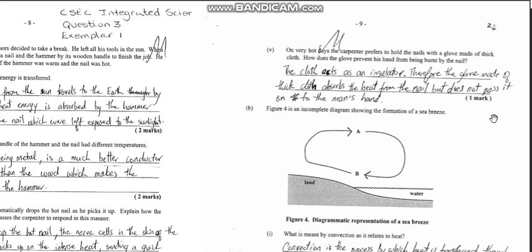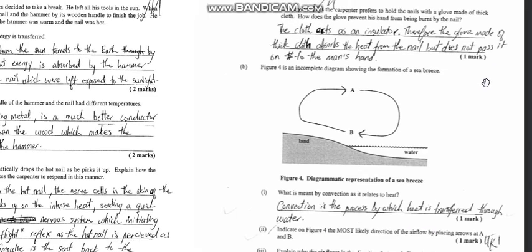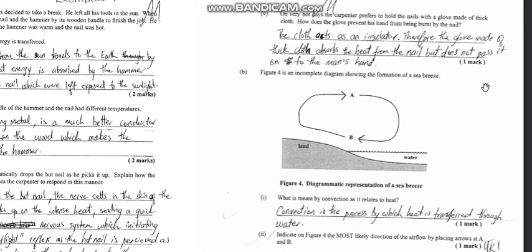So the answer is the cloth acts as an insulator, right? Therefore, the glove made of thick cloth absorbs the heat from the nail but does not pass it through to the man's hand. Once the glove acts as an insulator, the heat transfers to the glove, but the heat will not pass through the glove to the carpenter's hand, right? So that's how the energy transfer works right there.